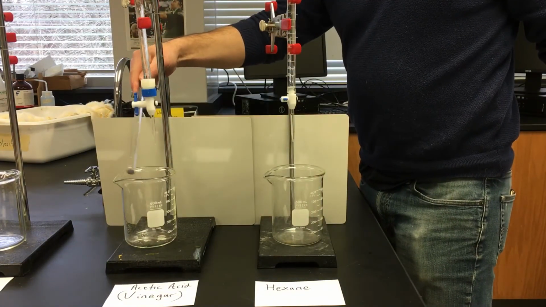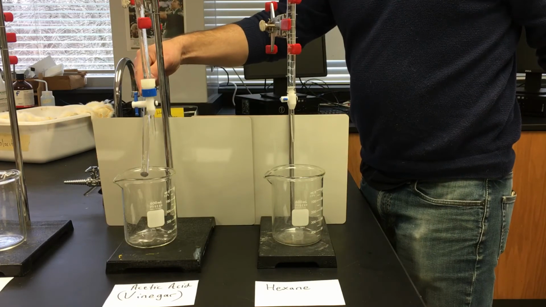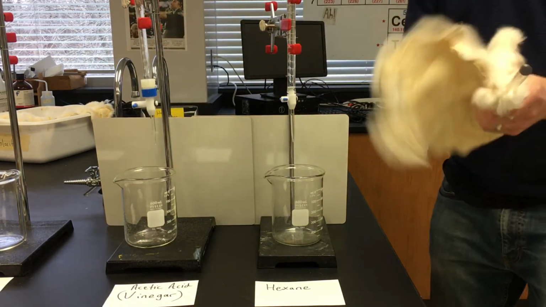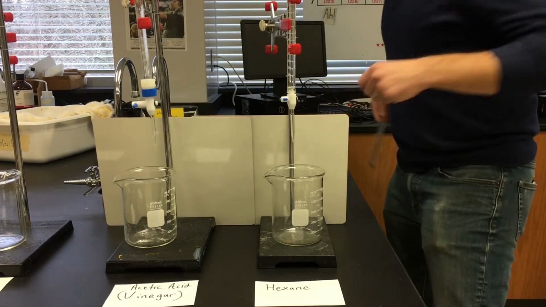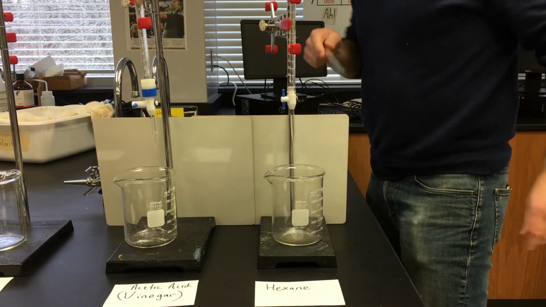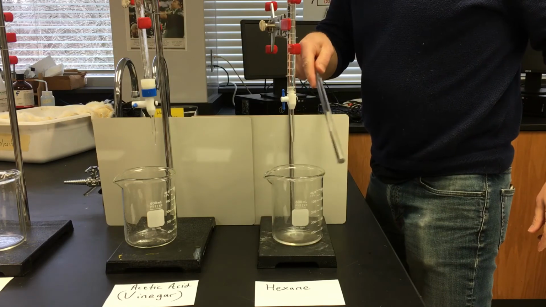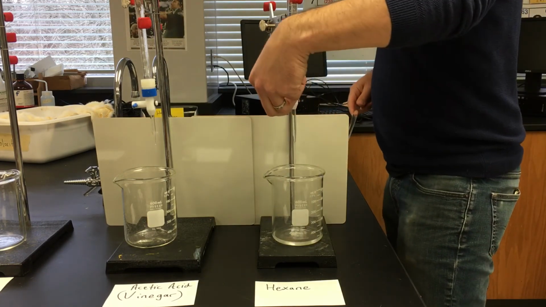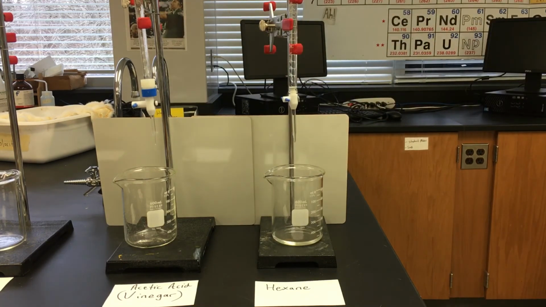All right, so next up, vinegar, acetic acid. Look at that, that also curves. And then last but not least, we got some hexane. Once again, let me give a fresh charge, that way you know I'm not skewing the data. And look at that, nothing. No impact whatsoever. All right, so that was lab station number 1.